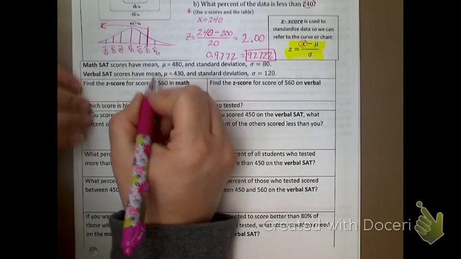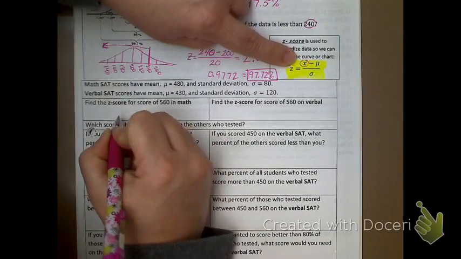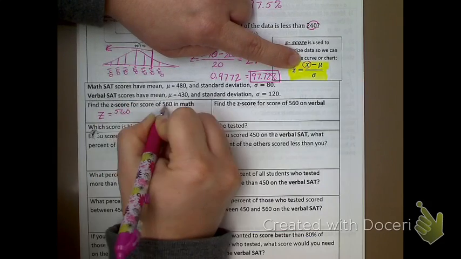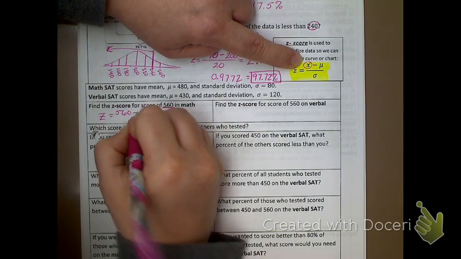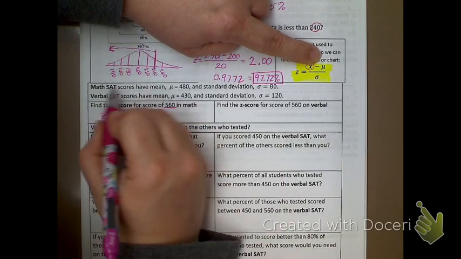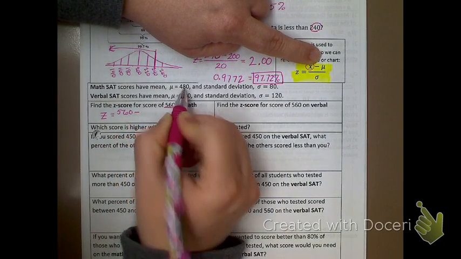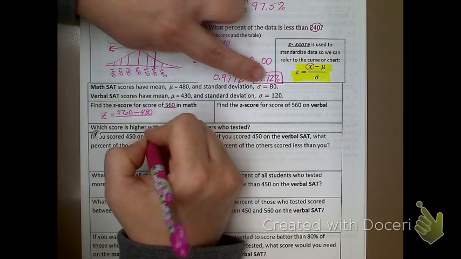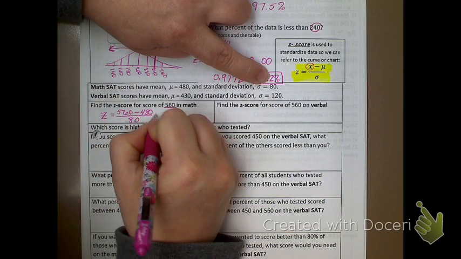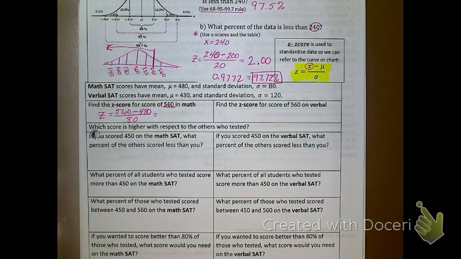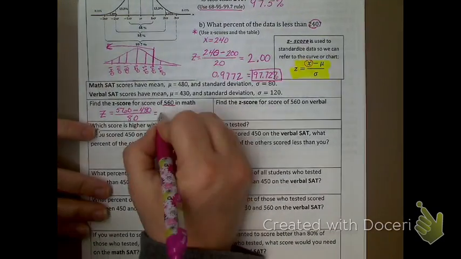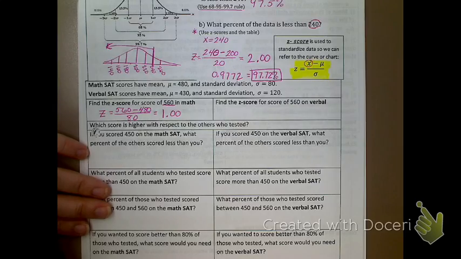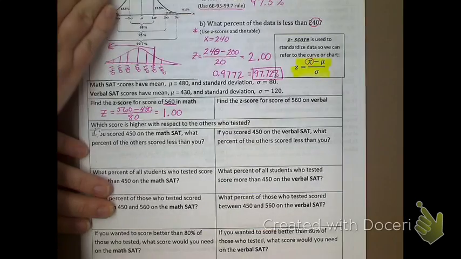So, a score of 560, using my Z-score table, the Z-score would equal that 560, because that's what I'm looking for the information about, minus the mean. The mean for math is 480. And I would divide that by the standard deviation. The standard deviation for math is 80. So 560 minus 480 is 80. Divided by 80 is 1. And I'm going to call that 1.00 because when I go to my table, I need those 2 digits.